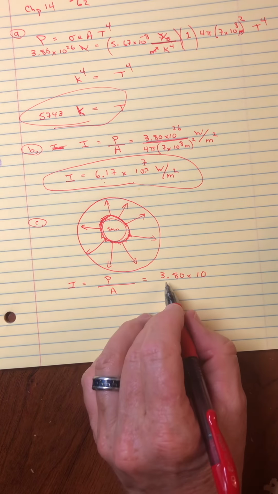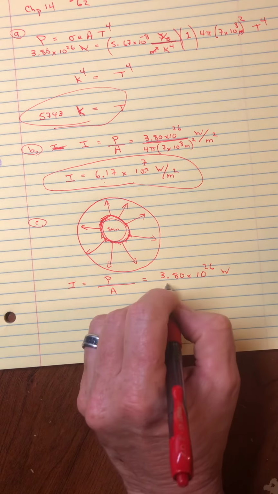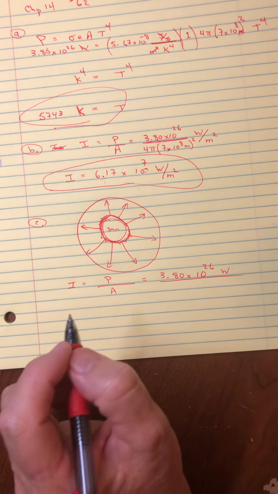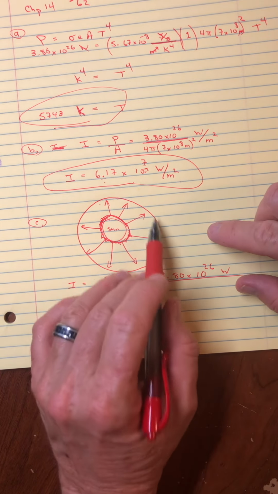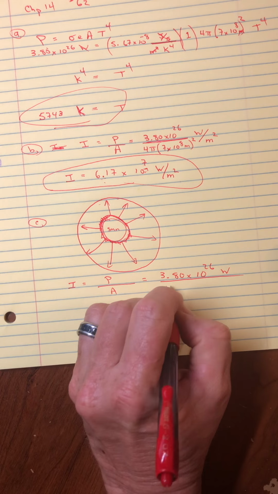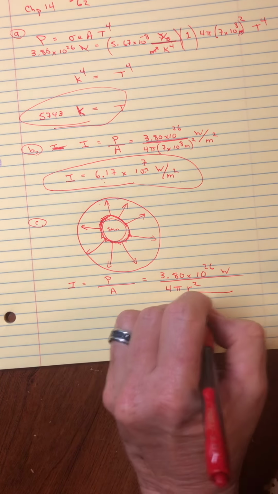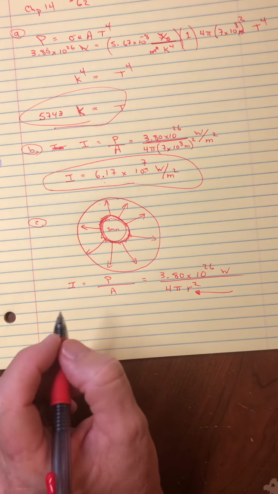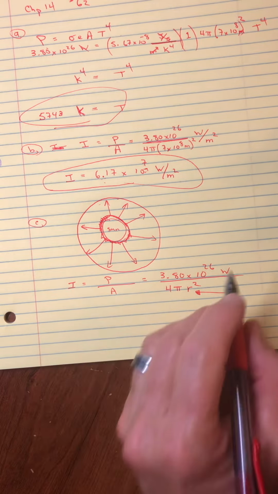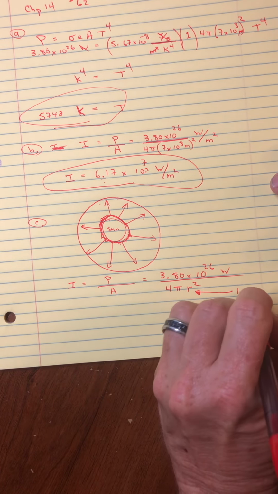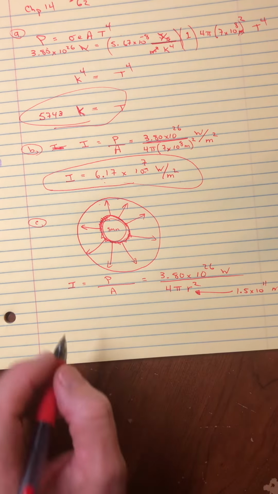So we still have this 3.80 times 10 to the 26 watts coming from the sun. It is just now spread out over a much bigger area by the time it gets all the way out to the Earth. And fortunately, they even say that the Earth is 1.5 times 10 to the 11th meters away.